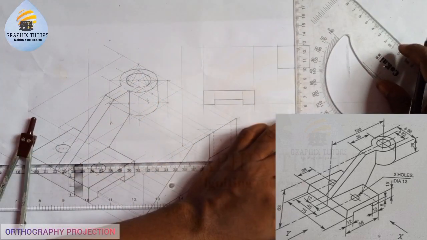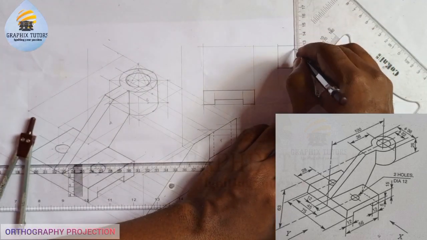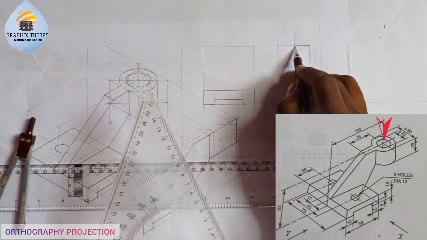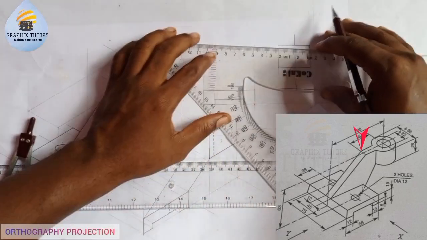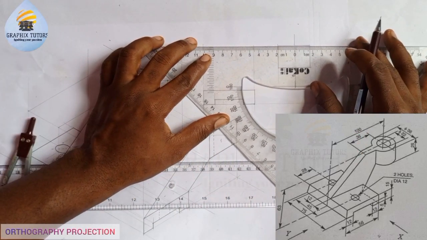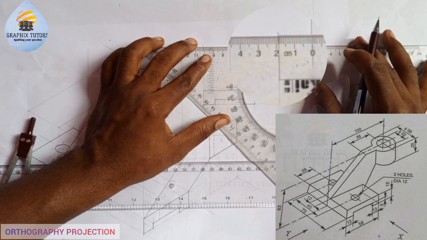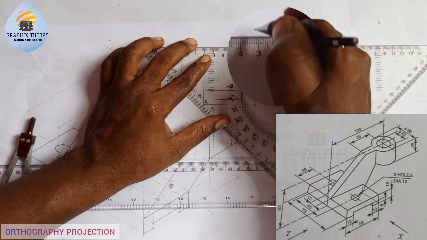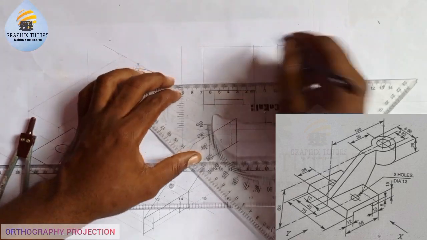Let me just put my center line this way. That's okay. So from here to this point should be 36. So let's see. You have 0. So measure the 36 to that point. So from 0 to 10, 20, 30, and 36 at this point.